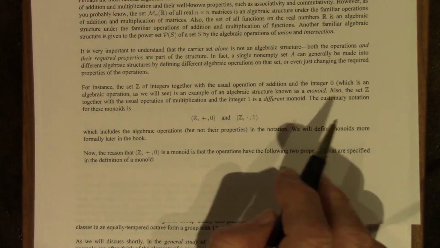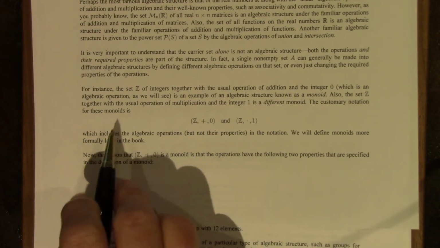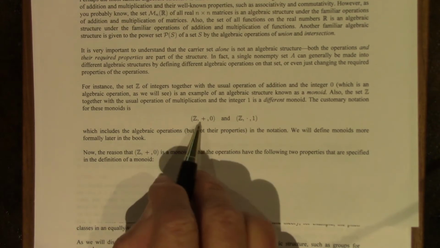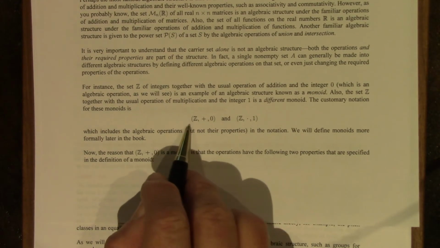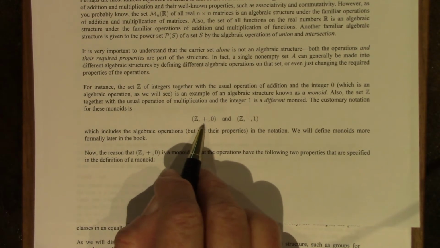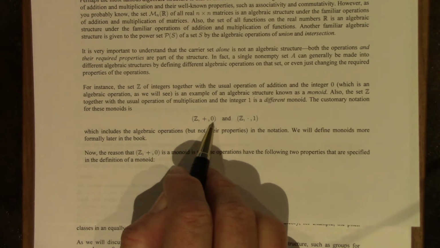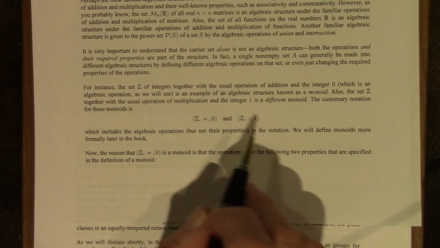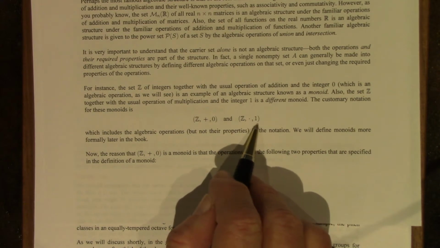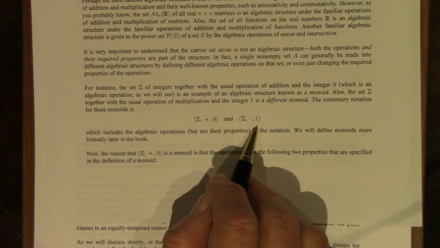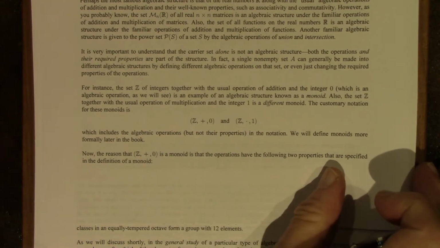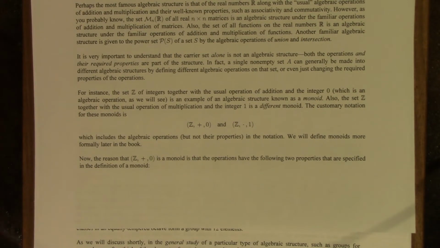The customary formal notations for these monoids look like this. This is an ordered triple: carrier set, one operation, the other operation, binary, nullary, as we'll discuss. And this is the notation for the other monoid. I'll define monoids for you formally later in the book.